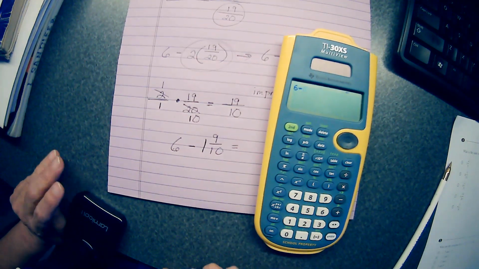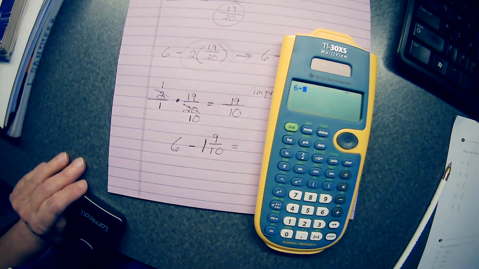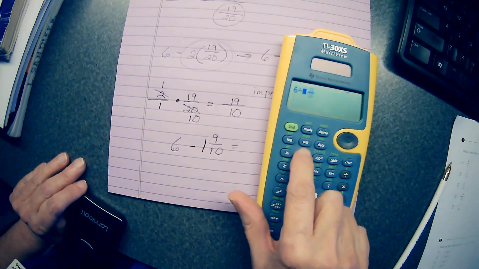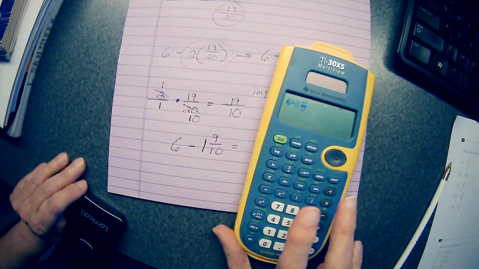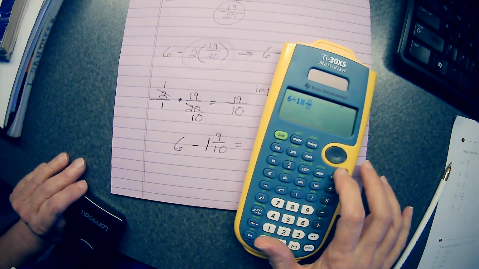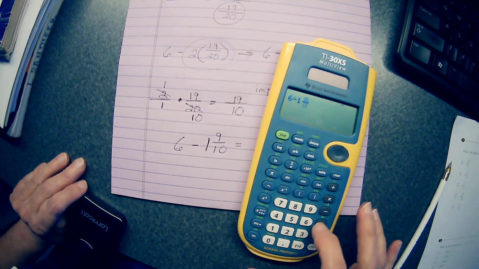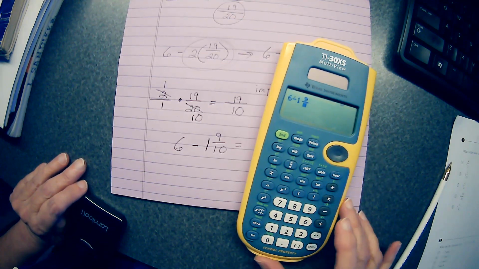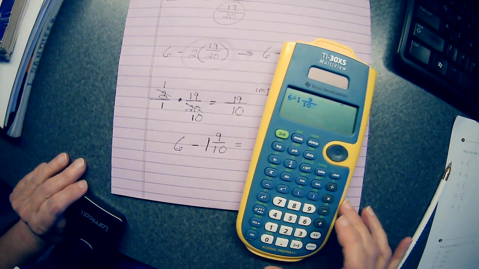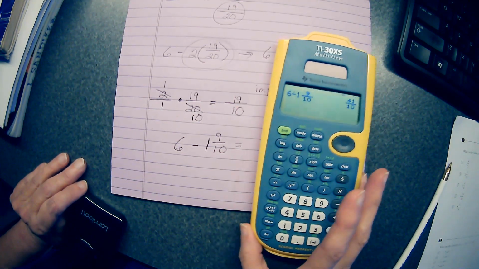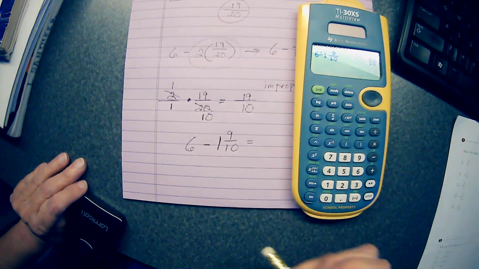To put a mixed number in your calculator, you'll need to use the second key and the fraction key. And that will give you 3 windows there. A window there for your whole number. Scroll over, your numerator 9, scroll down, your denominator 10, scroll over and hit enter, and we get 41 over 10.